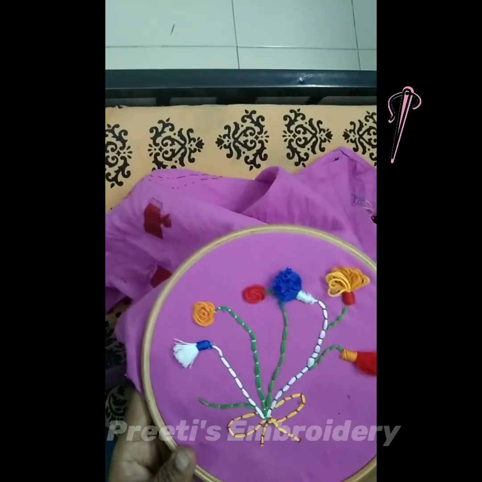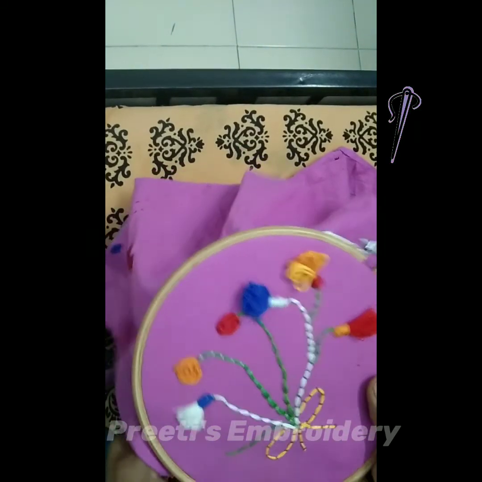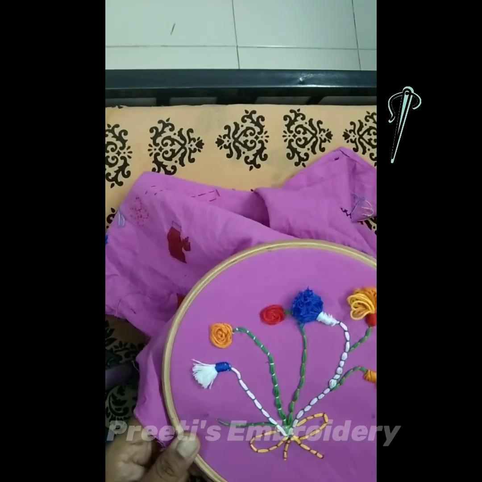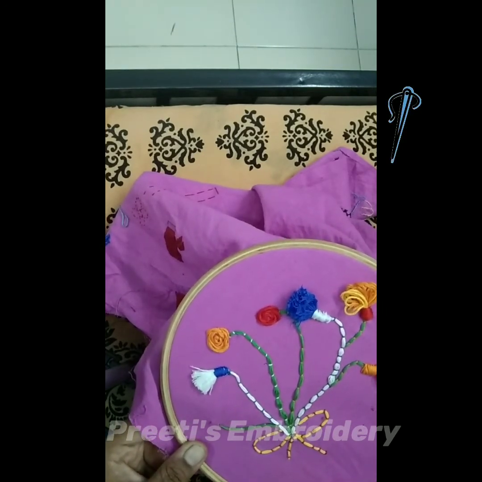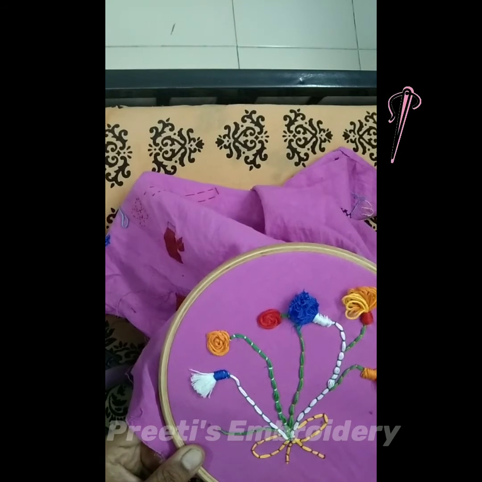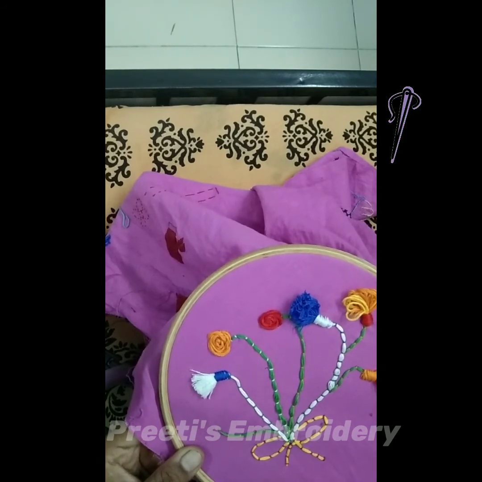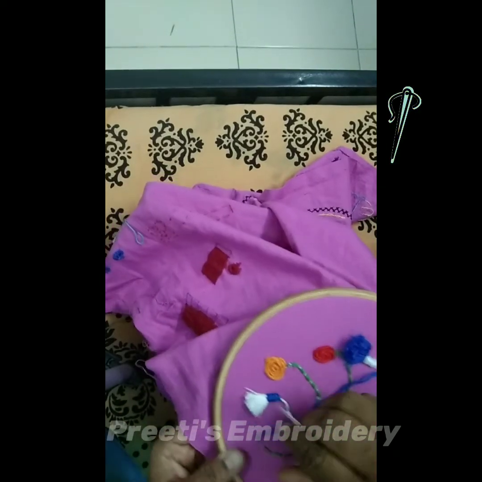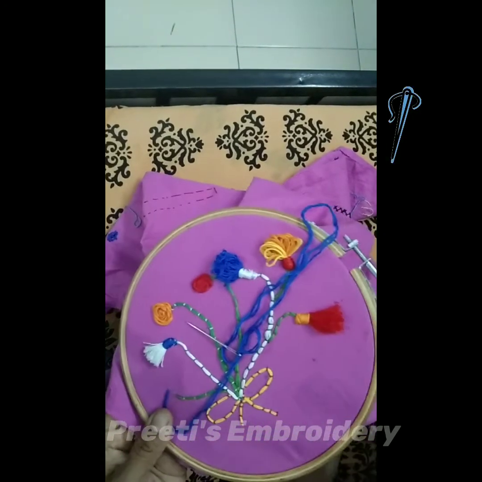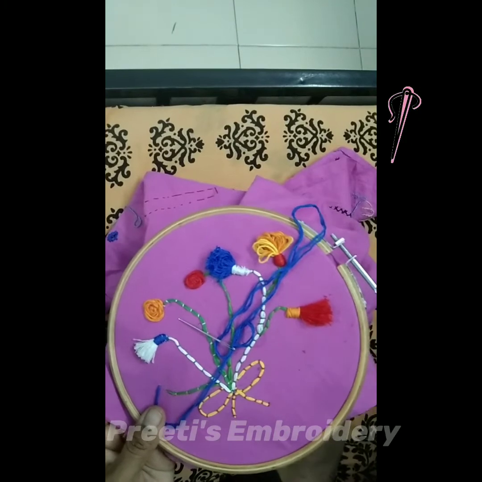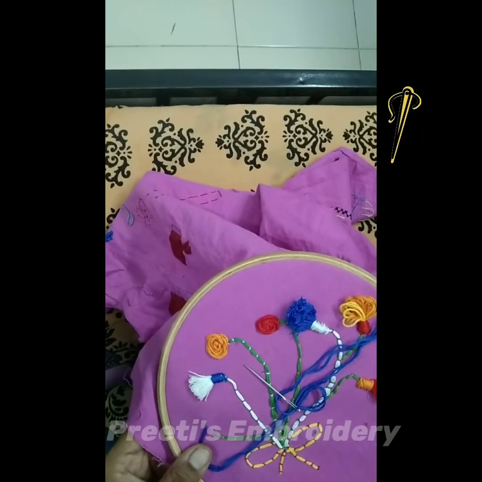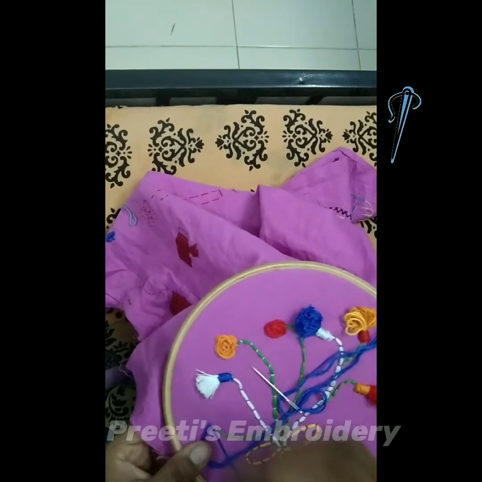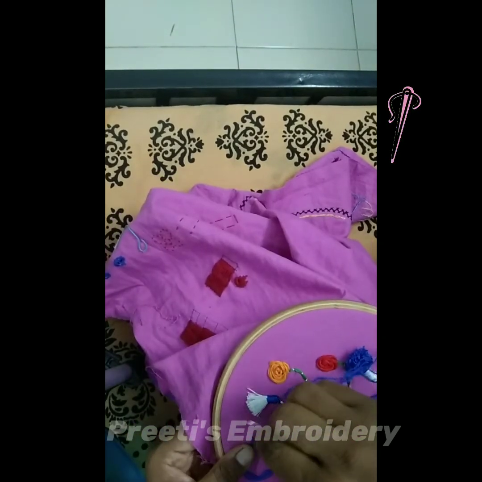Very first, to start with our flower, we are going to take the center point of our flower. So here I am willing to have my flower over here, so I am taking my center. Again with the other color, the other needle, I will take my stitch a little bit to the side or on the same place.